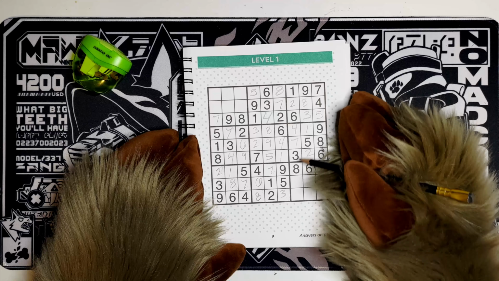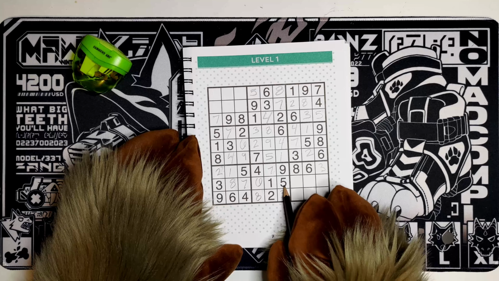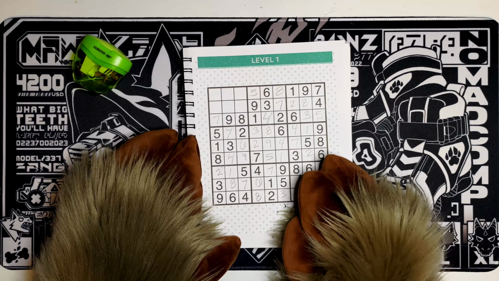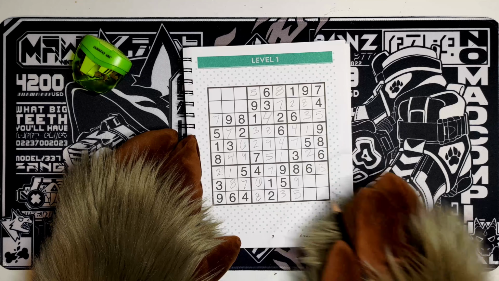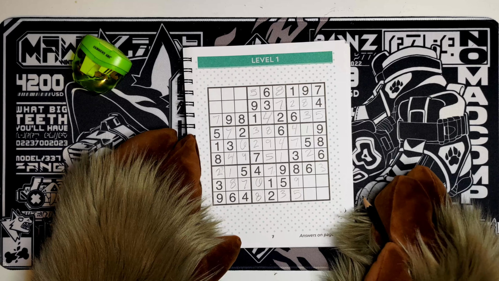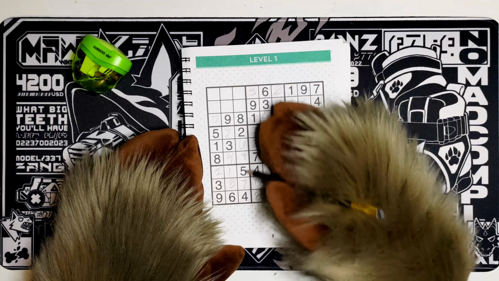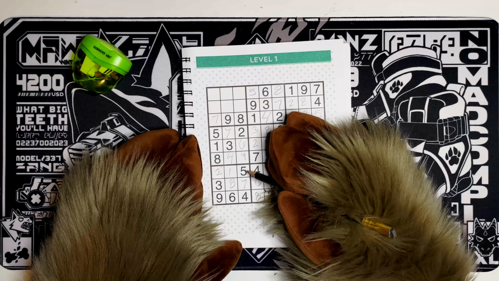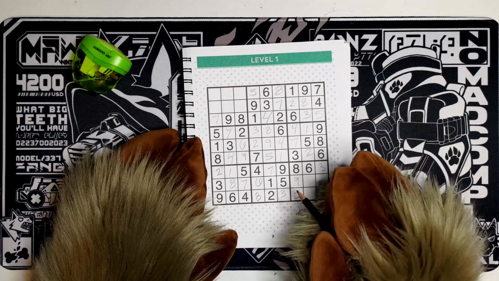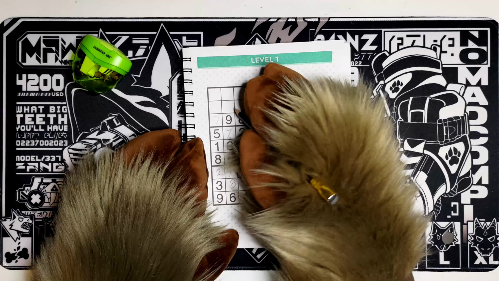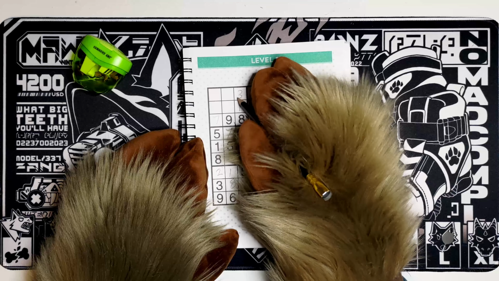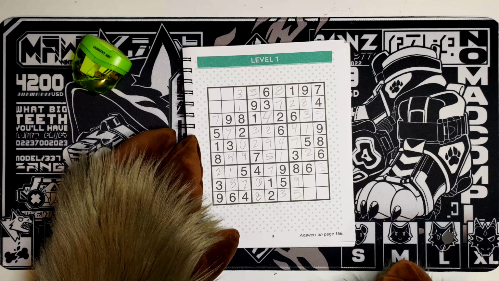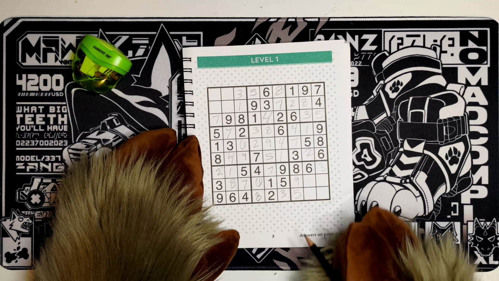So we're missing 5 and 9. The 5 can't be here, so the 5 is going to be here. That makes this the 9. Alright, do the same thing with this column. We are missing 1 and 3. 3 can't be here, so this is the 1, and this is the 3. Oh, we're getting close.